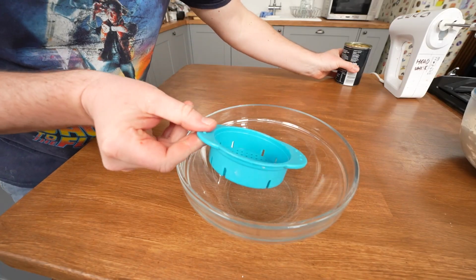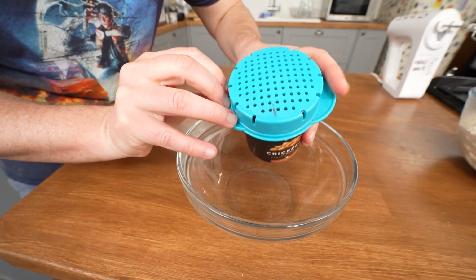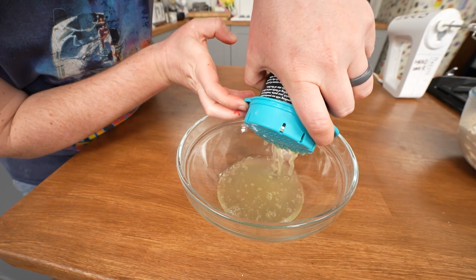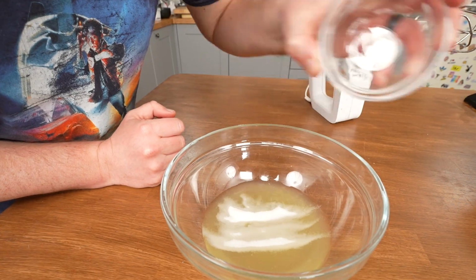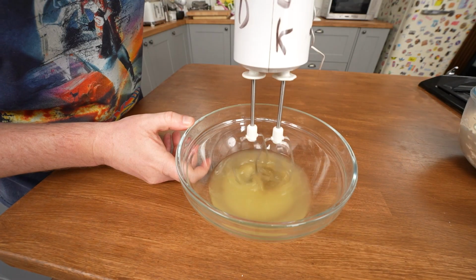All right, one of my favorite gadgets, the can colander. Particularly good for this. The smell is always very pungent with this. Some sugar in there and a smidgen of vanilla extract.